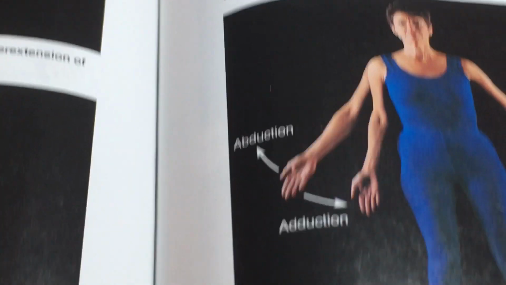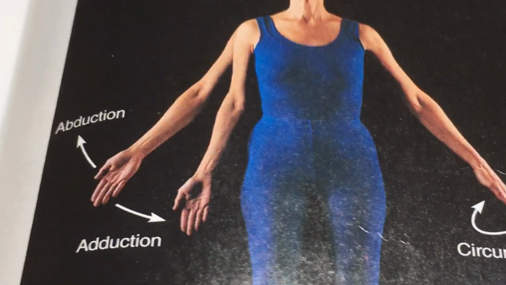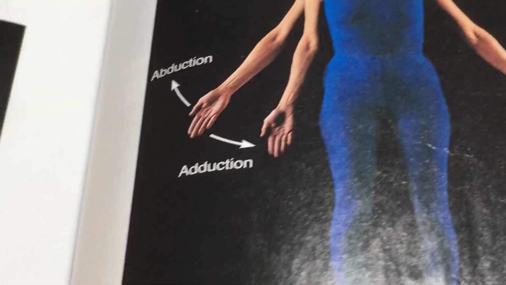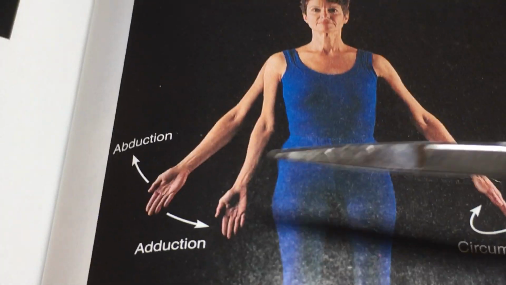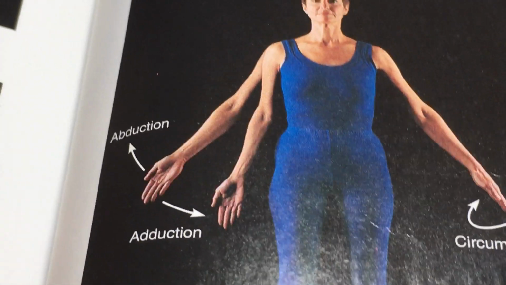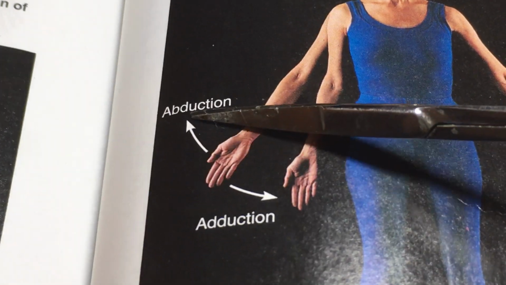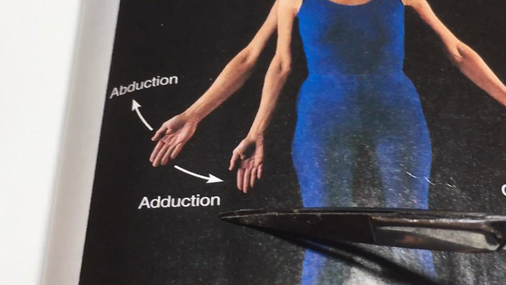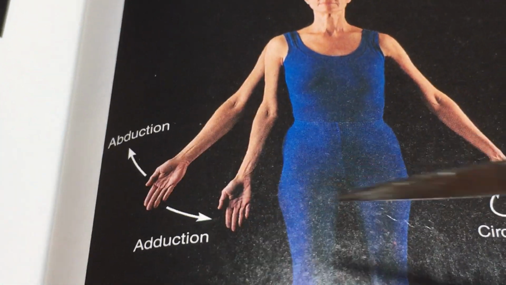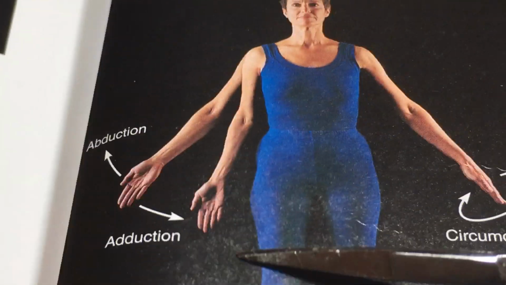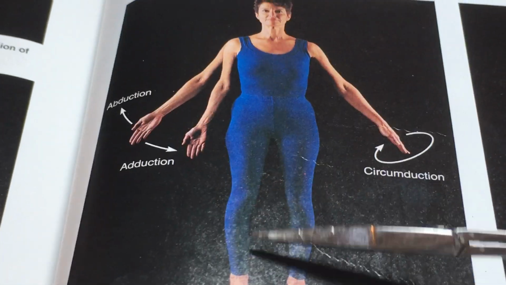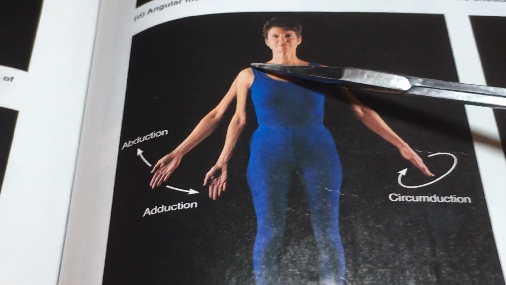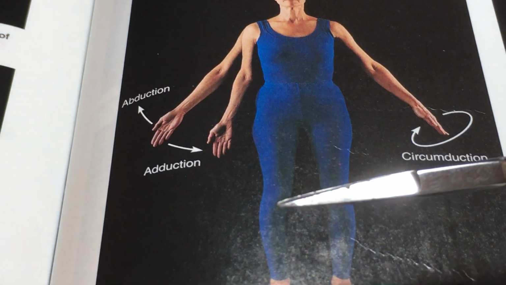Okay? Then we come down to something further now. Here we have something called abduction and adduction. And sometimes I use the manner of speaking abduction and adduction because the two words sound very much alike. Here we are in anatomical position, right? She's facing us. She's standing erect, and her arm is at the side, palm forward.